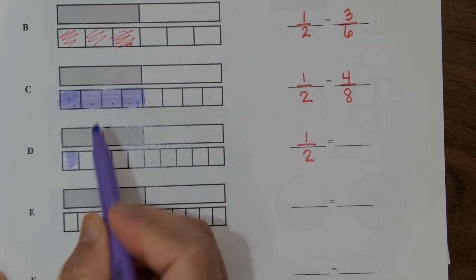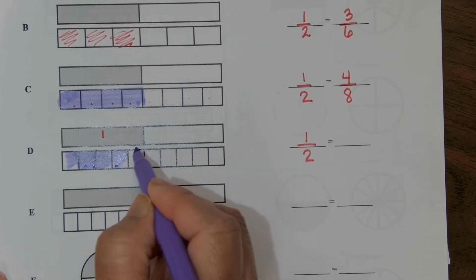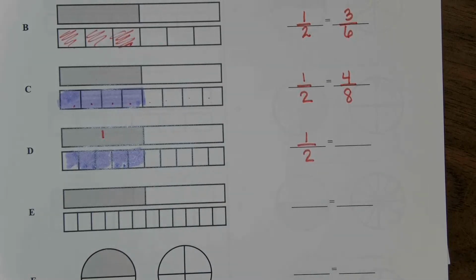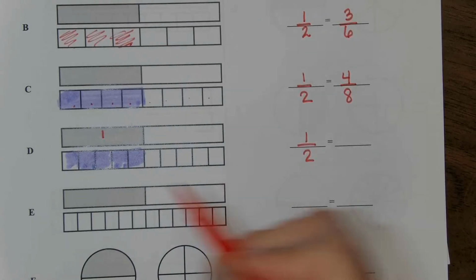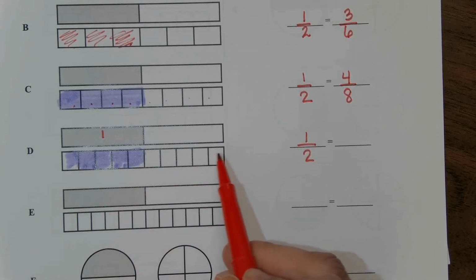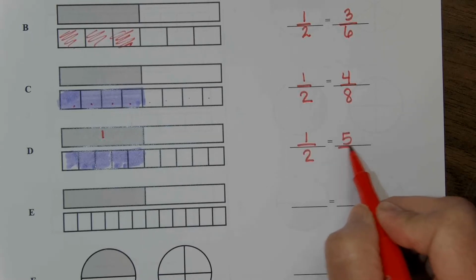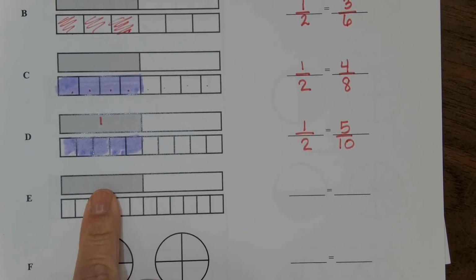Well, I will have to shade 1, 2, 3, 4, and 5. 5 parts out of 1, 2, 3, 4, 5, 6, 7, 8, 9, 10. 5 out of 10.